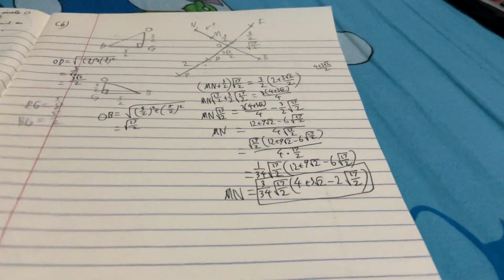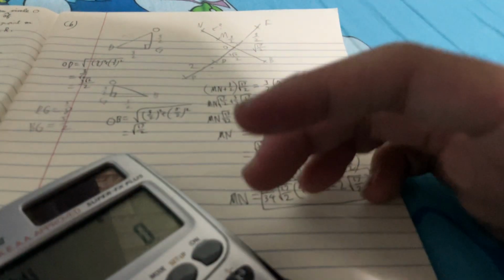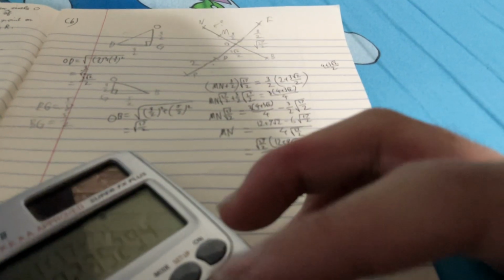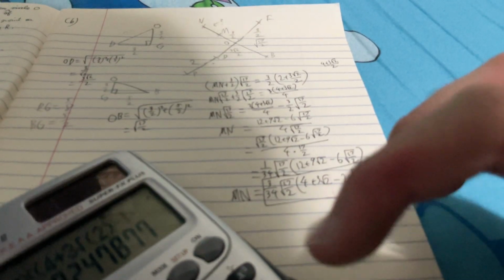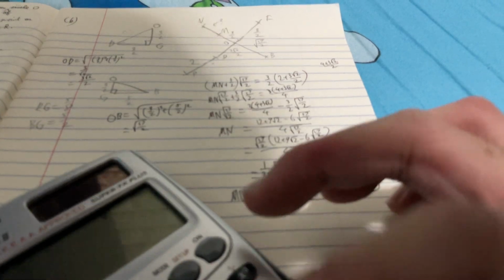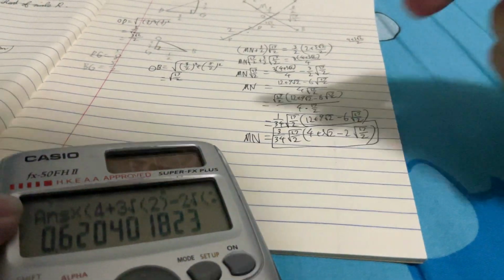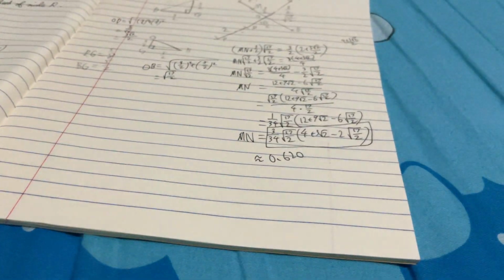So I'm going to use our calculator. What is this approximately? So use our calculator: 4 plus 3 times square root of 2 minus 2 times square root of 17 over 2. So we can know that this is approximately equal to 0.620.